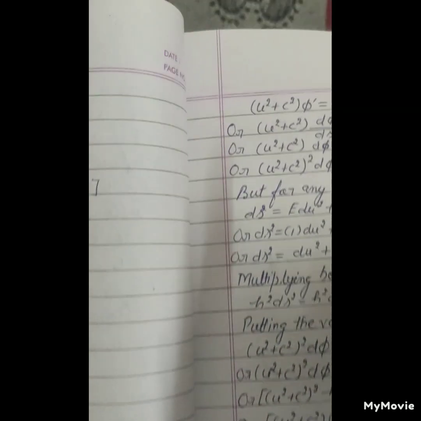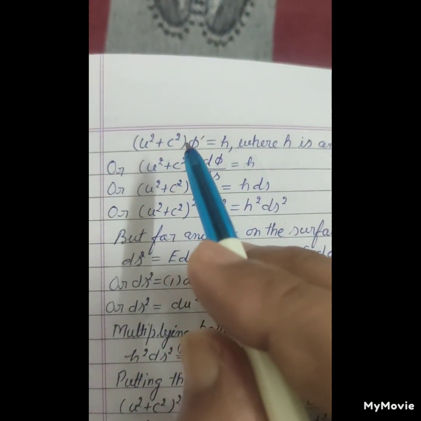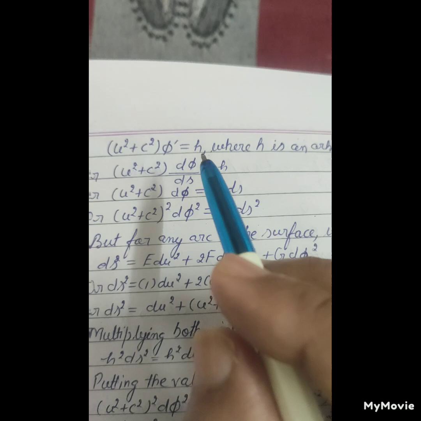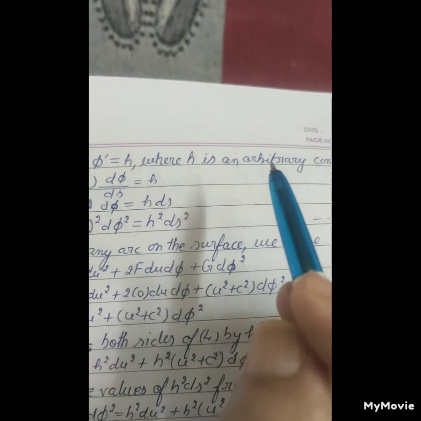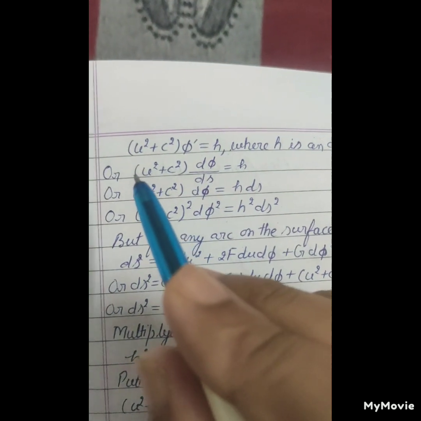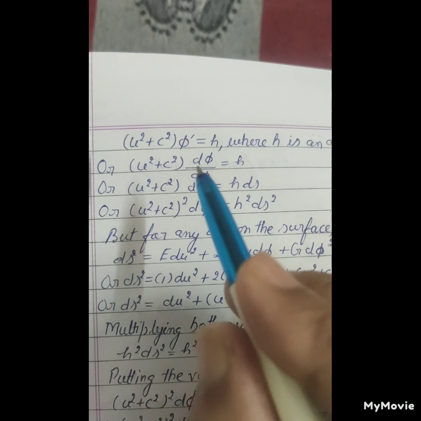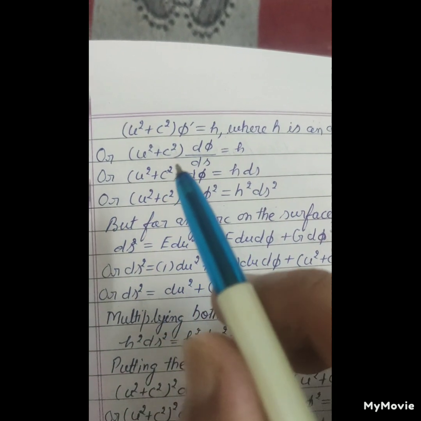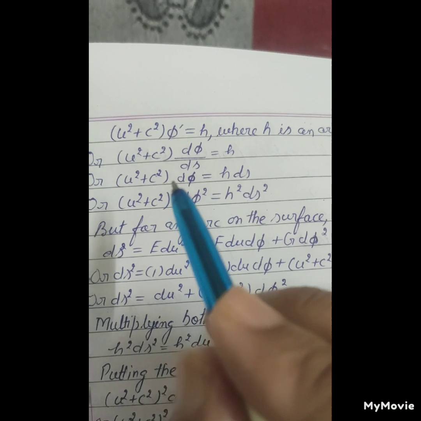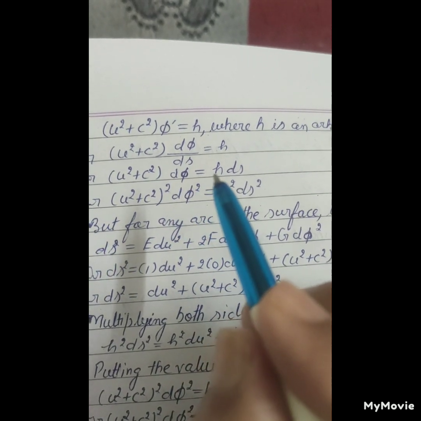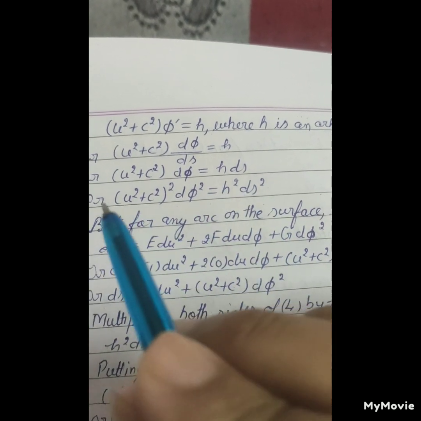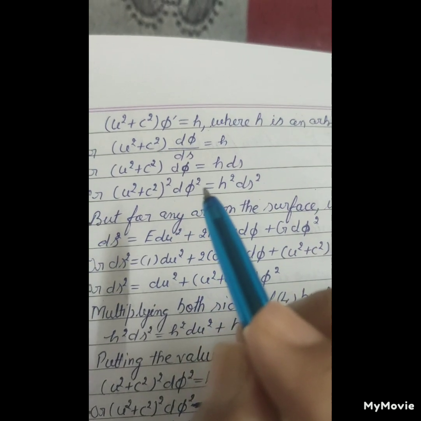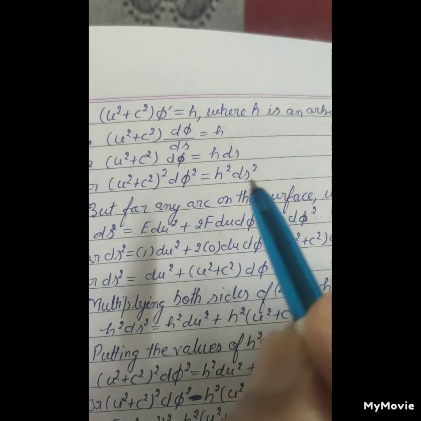Integrating, we get u square c square phi dash equals h, where h is any arbitrary constant, or u square c square d phi over ds equals h, or u square c square d phi equals h ds, or (u square c square) whole square d phi square equals h square ds square.